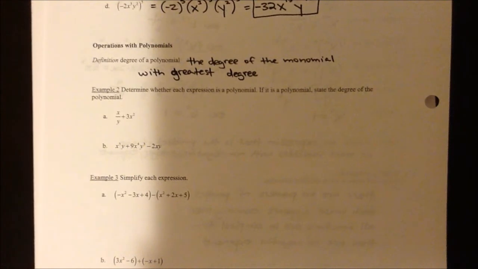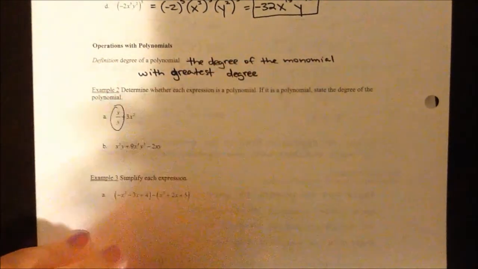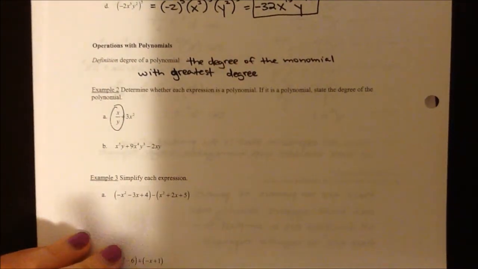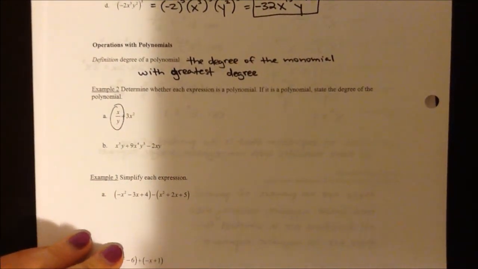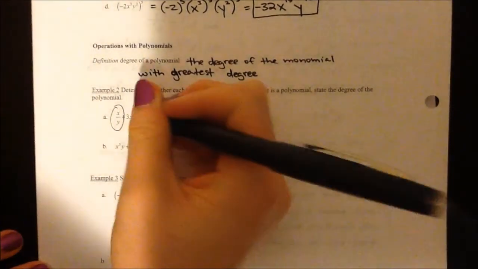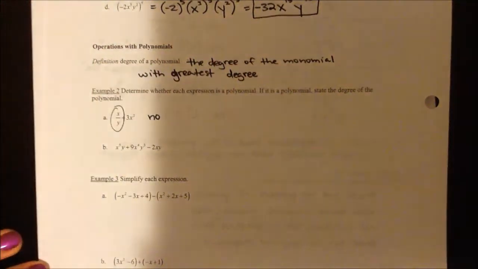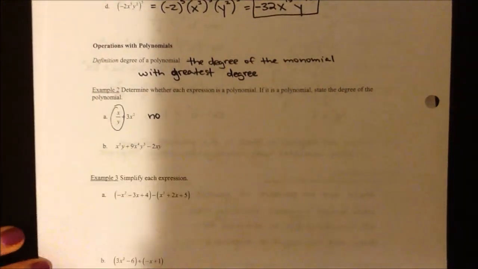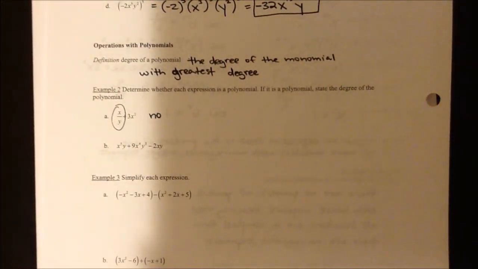A polynomial is just the addition or subtraction of a bunch of different monomials together. So this guy right here, x over y, is not a monomial. If it were a monomial, I wouldn't have anything in the denominator. So no, this thing is not a polynomial, because you can't have variables in the denominator in a polynomial.